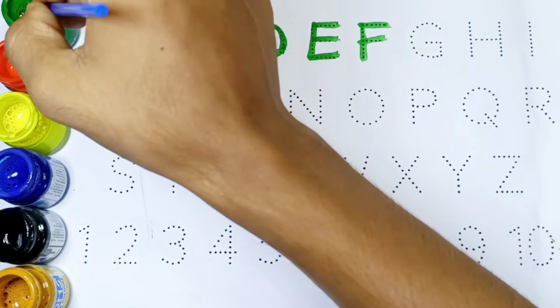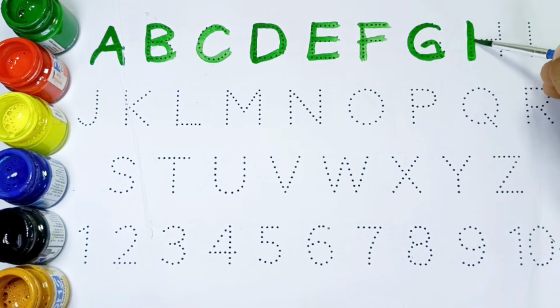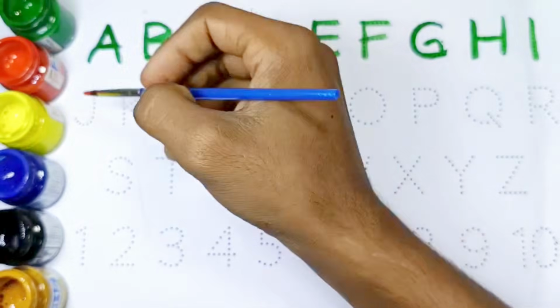F for fish. G for God. H for helicopter. I for ice cream. Kids, now you draw J and use red color.